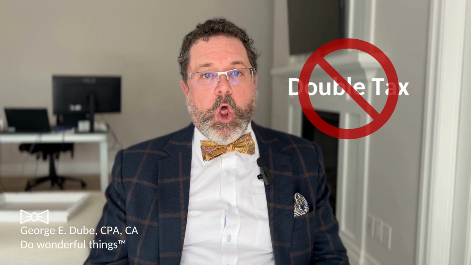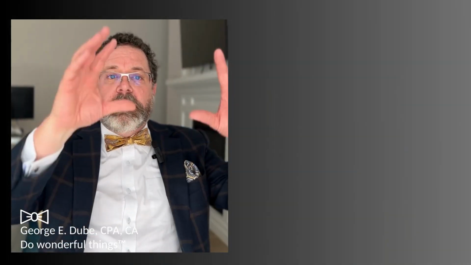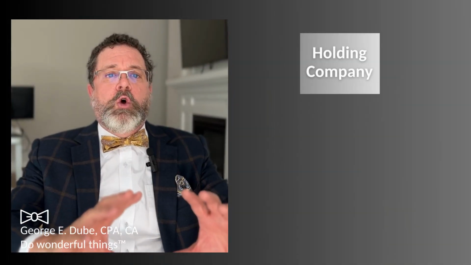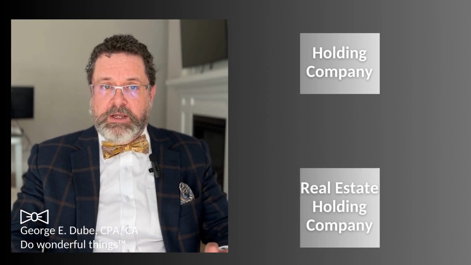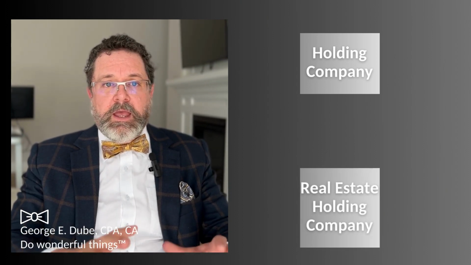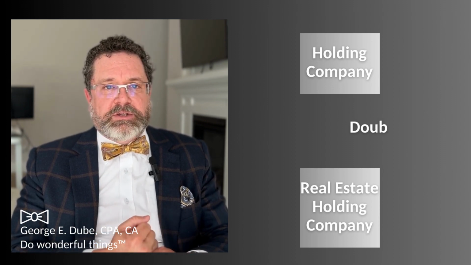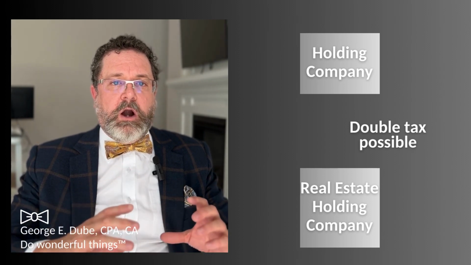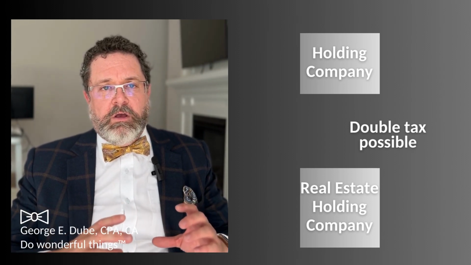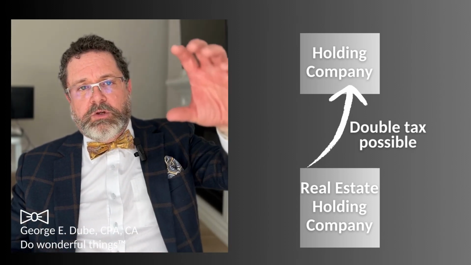In particular, for long-term real estate investors, if they have a structure where they've got a holding company, which in turn owns the real estate holding company, if a project is refinanced, it's quite possible there's a double tax where funds are paid through a dividend from the subsidiary company to the parent company.